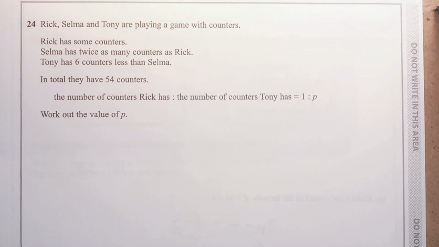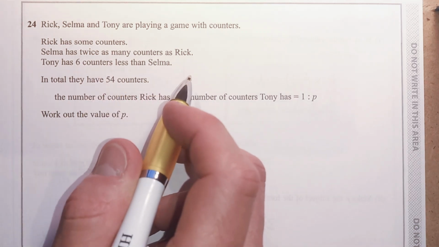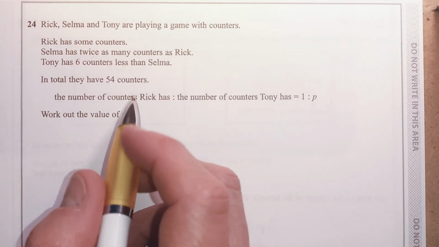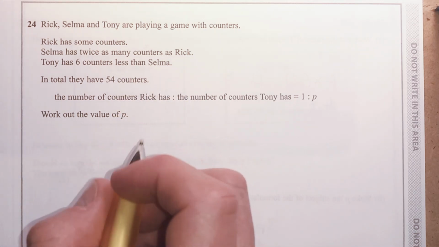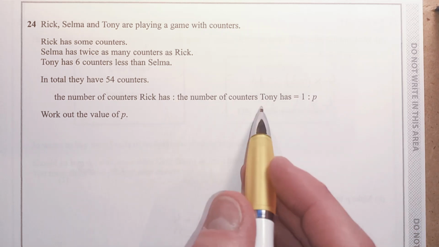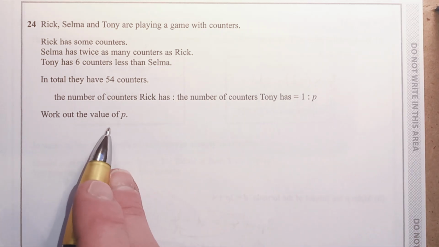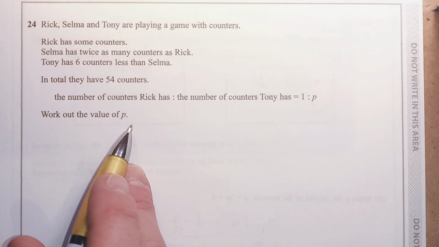Question 24. This is a 5-mark question. Rick, Selma and Tony are playing a game with counters. Rick has some counters. Selma has twice as many counters as Rick. Tony has 6 counters less than Selma. In total, they have 54 counters. The number of counters Rick has to the number of counters Tony has equals 1 to p. Work out the value of p.